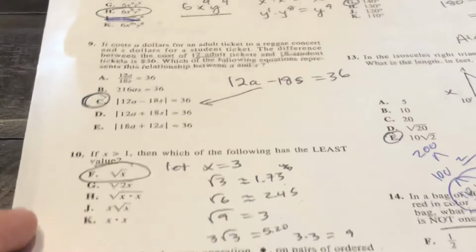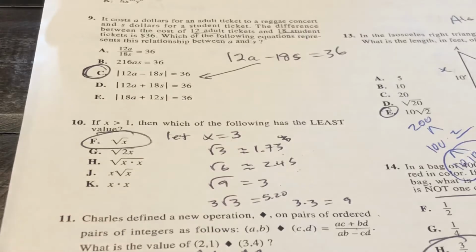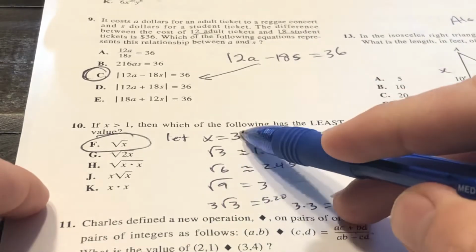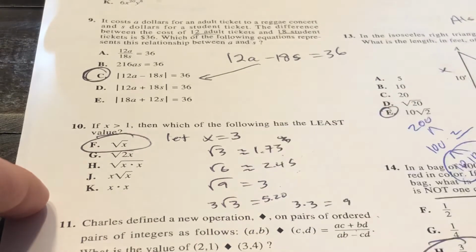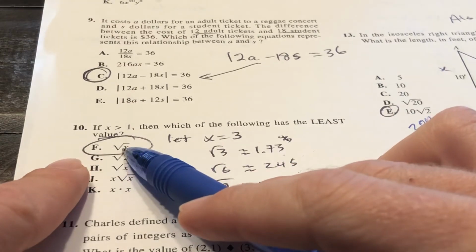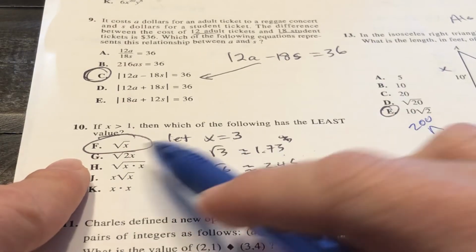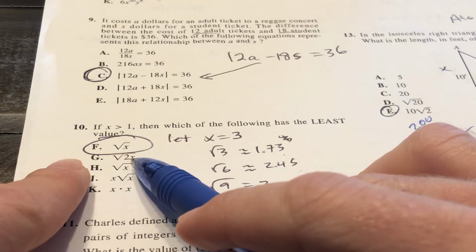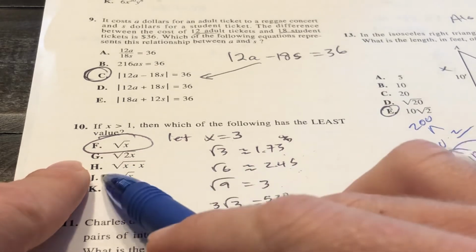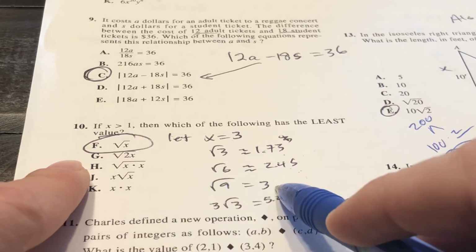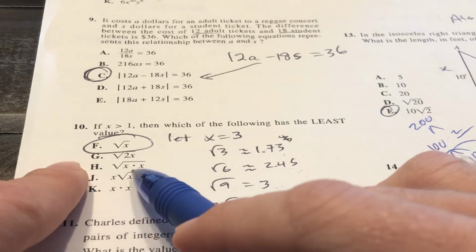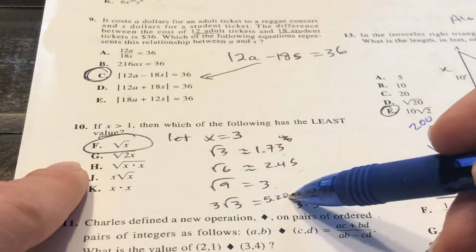All right, number 10, if x is greater than 1, a lot of these questions, I just choose a number for x to be, whether it's 2, 3, 4. I let x be 3. And here's what I did. Plug 3 in. What's the square root of 3? 1.73. 2 times 3 is 6. What's the square root of 6? Obviously bigger. 3 times 3 is 9. What's the square root of 9? It's 3. 3 times the square root of 3 is 5.2.